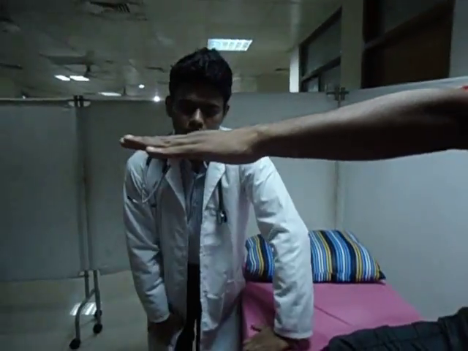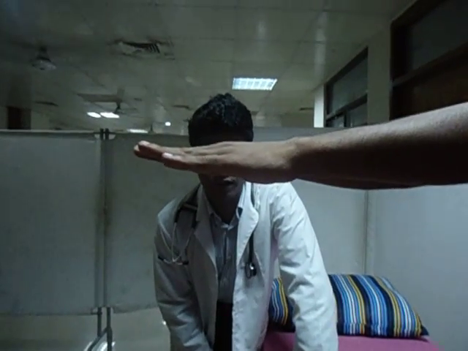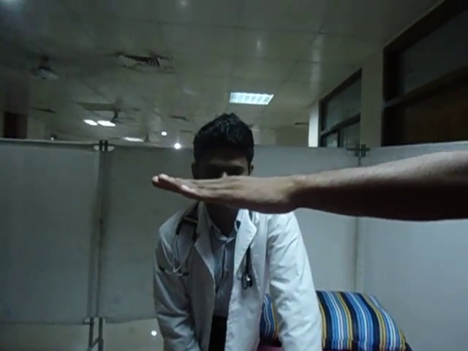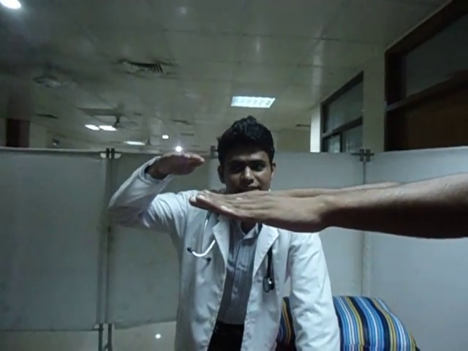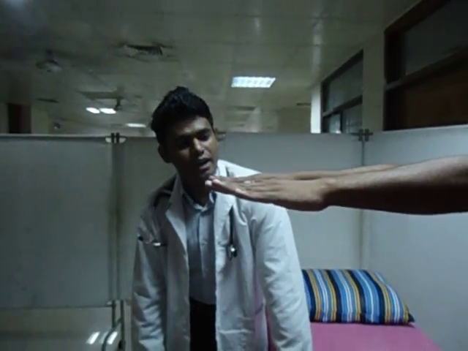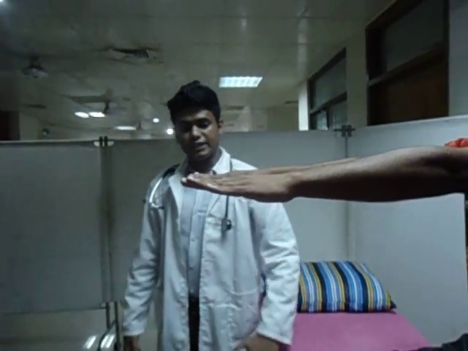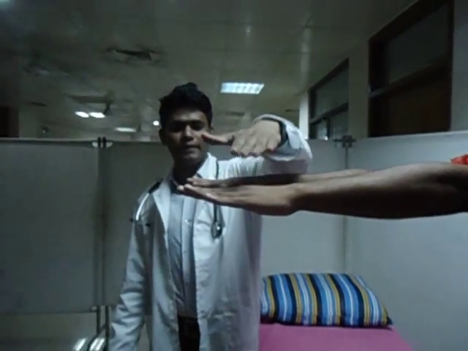So here we are looking for a fine tremor. If there is any fine movement like this, you can see this is the fine tremor. We can also augment this by putting a paper on the patient's hand.